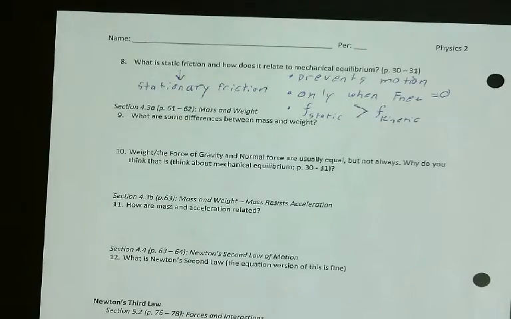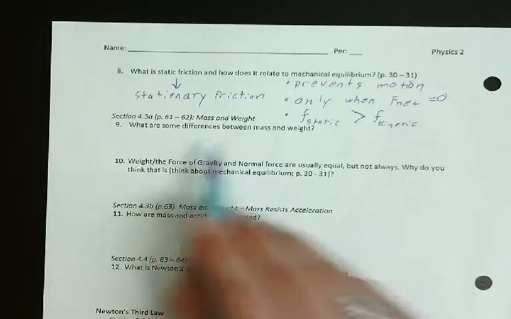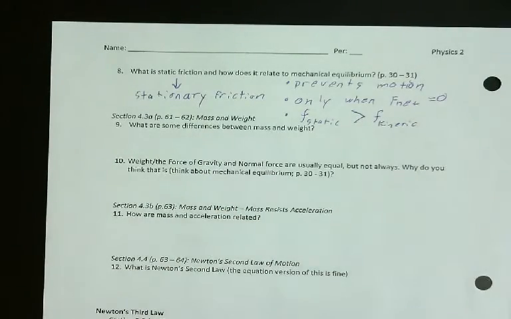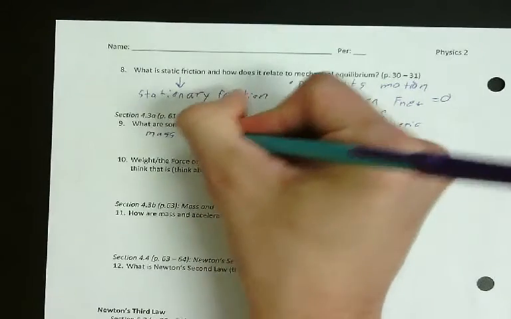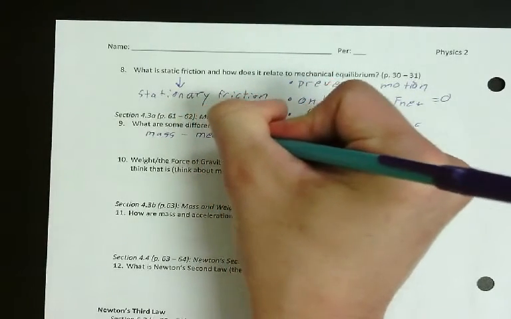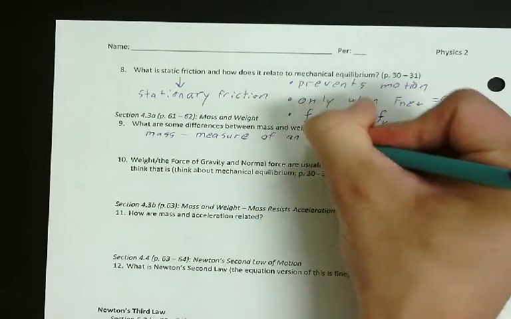All right, I didn't get anyone on 9, so I'll look at 9 here. So, differences between mass and weight. Mass is what an object has. Weight is the force of gravity on that mass. So mass is basically a measure of an object's stuff.